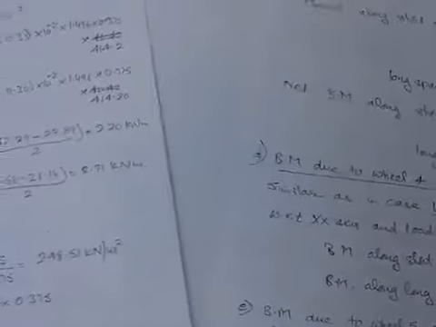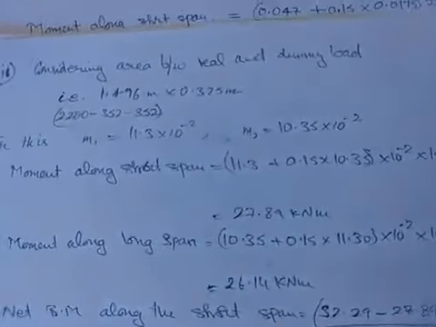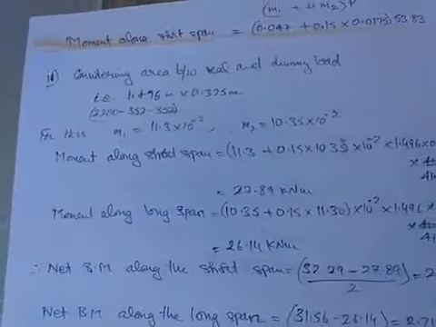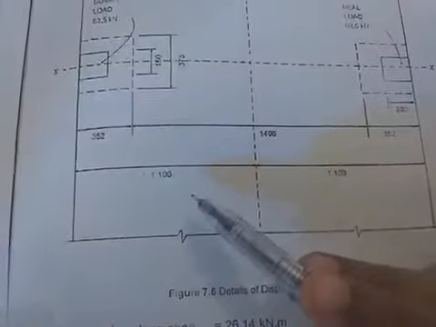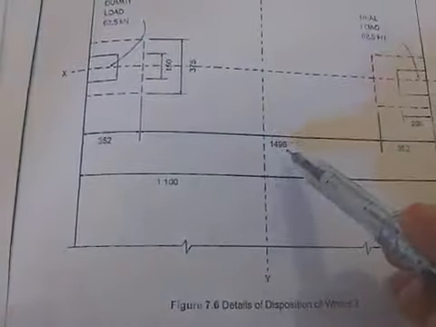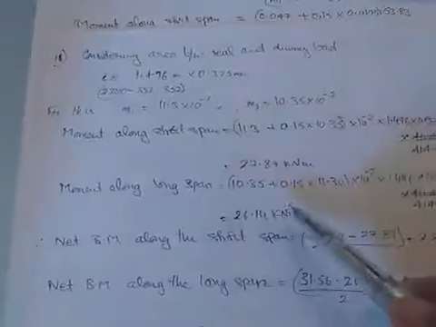Then, as I have told you, I am going to consider the dummy area, the area between the real load and the dummy load. So if I subtract, you look at this figure. What I have done is subtracted 352 and 352 from 2.2 in total. This gives me 1.496. So that means my strip is now 1.496 into 0.375. I have done all these calculations again for that. For that I got m1 as this and m2 as this value from the Pigeaud's curves. Again I can calculate these moments, the moment along the short span and the moment along the long span.